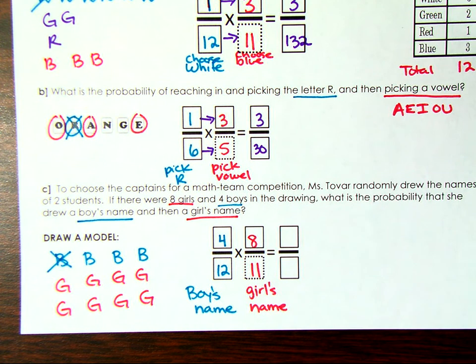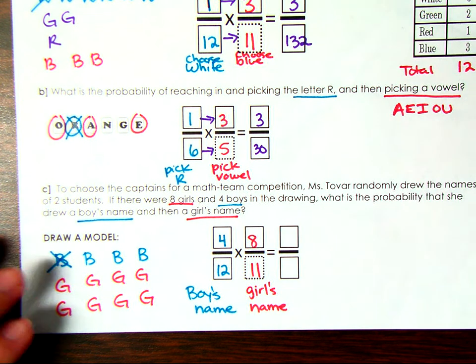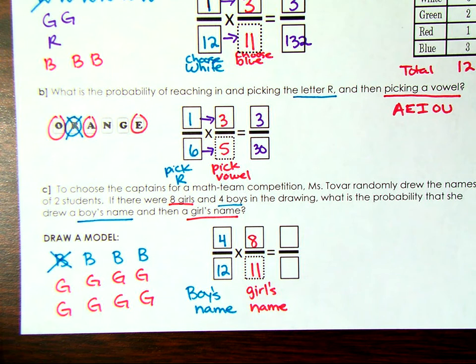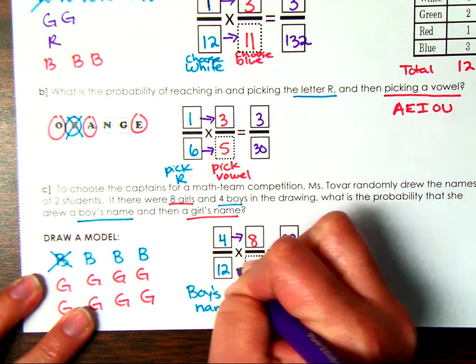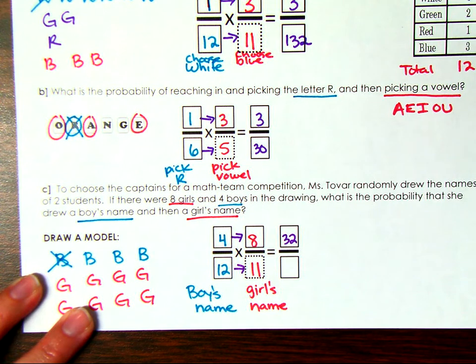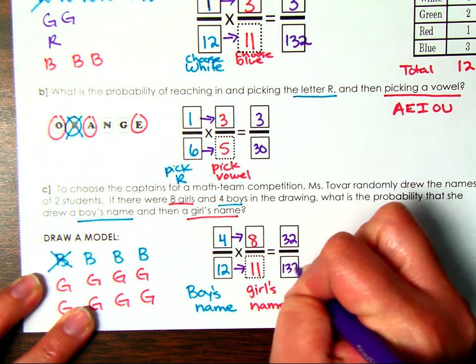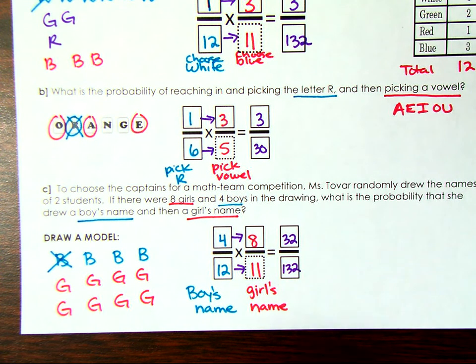So we have our first event multiplied by the second event, and then we'll get our answer. So 4 times 8 is 32. 12 times 11 is 132. So there's a 32 out of 132 chance for her to pick a boy's name with that specific girl's name. So we didn't list any names, but that's what we're looking at, okay?